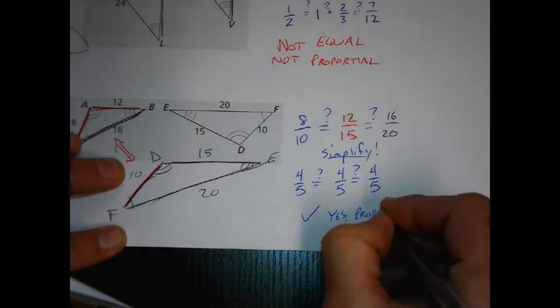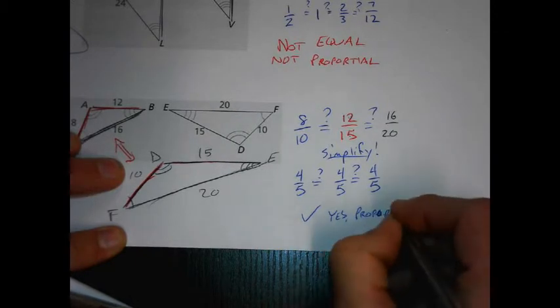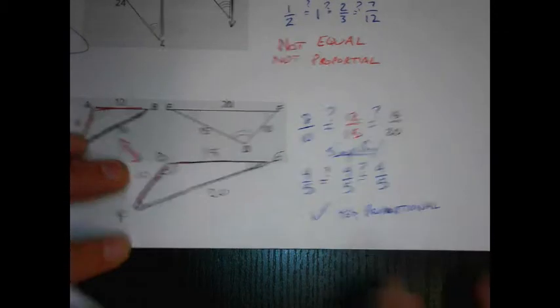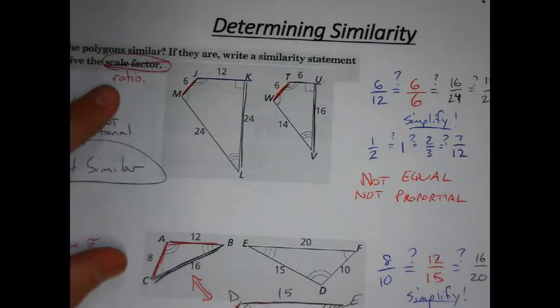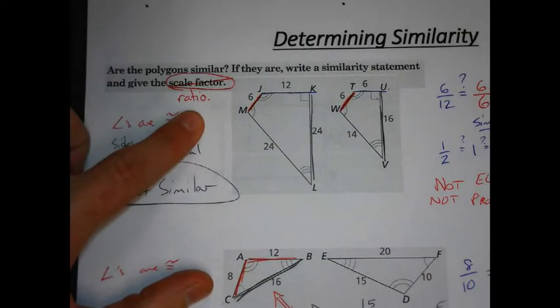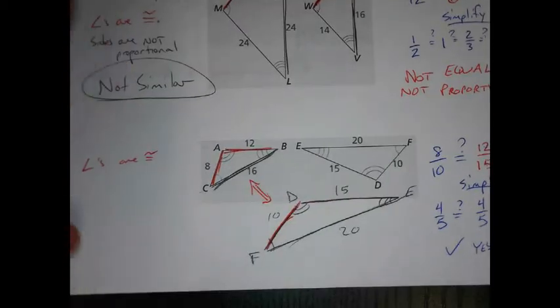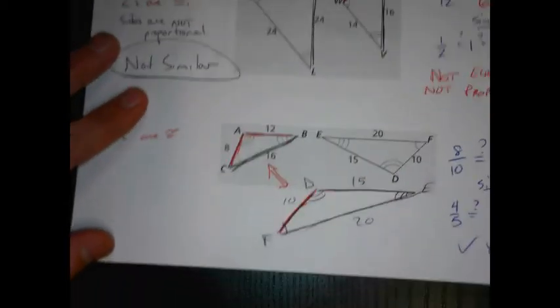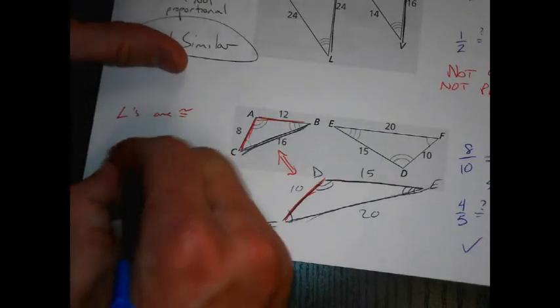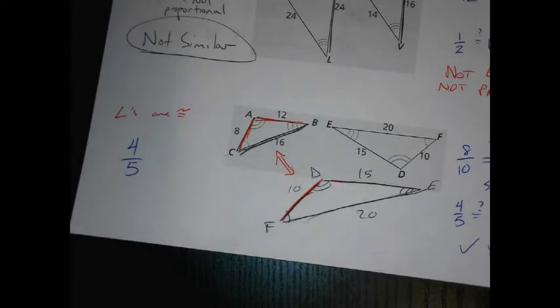Proportional. Okay? So when the question asks, what's the scale factor? That's where I disagree with it, and I'll explain why in a second. We should be asking, what's the ratio? So yes, these are proportional. The ratio is 4 to 5. Okay, that's not the scale factor. And let me explain why.